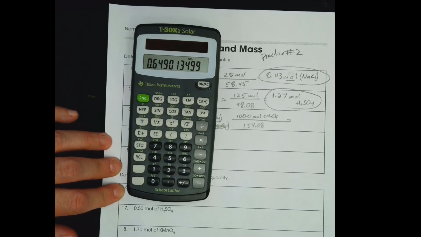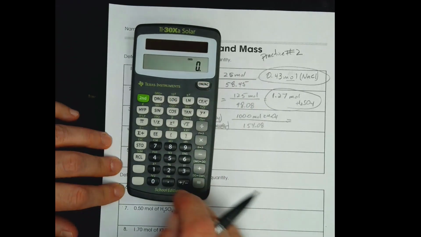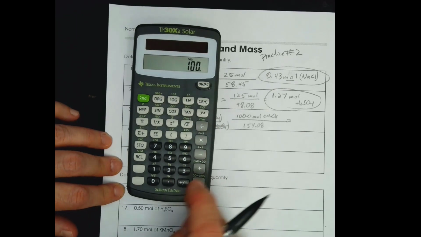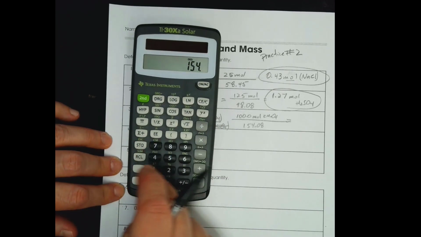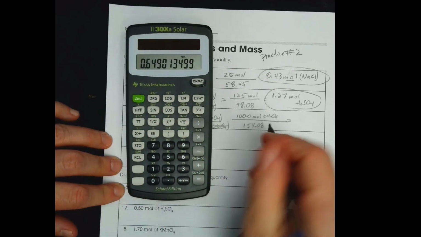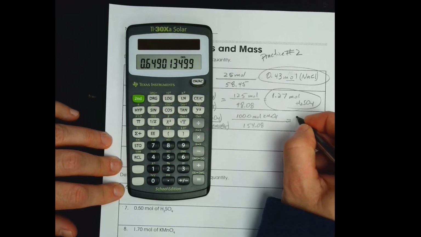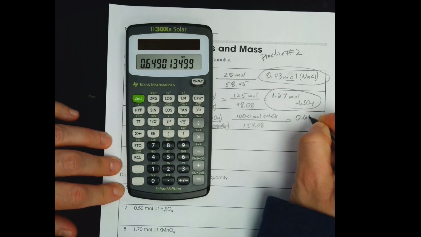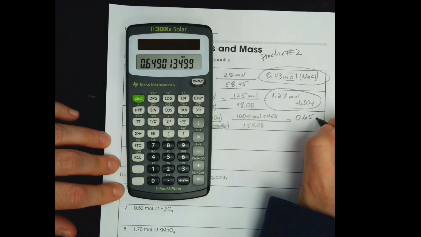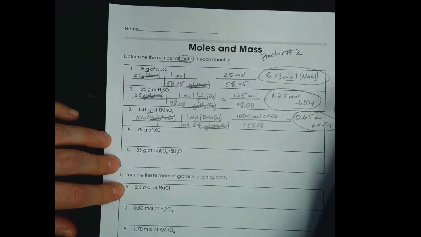Did I do that right? Something doesn't look right about that. Let me try that again. 100 divided by 154.08. Yeah, so that leaves me with 0.65 moles of KMnO4, and that is the answer I am going to circle.